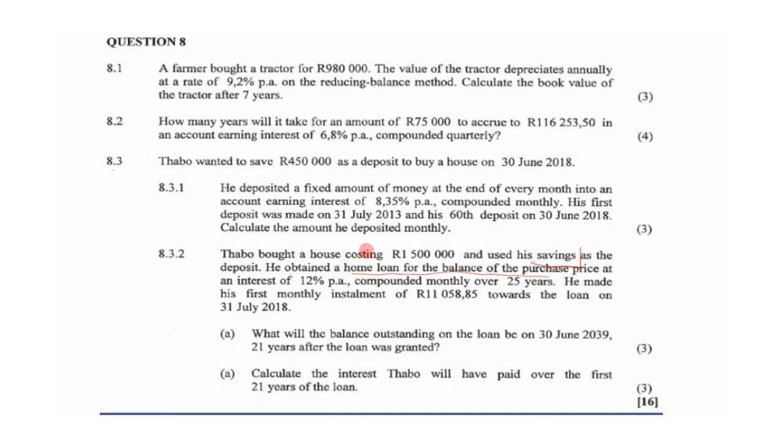So he didn't acquire a loan for this 1,500,000. Instead, he was able to pay the down payment himself by saving for those 5 years, or those 60 months. And then now he obtained a home loan for the balance of the purchase price at an interest of 12% per annum compounded monthly over 25 years. He made his first monthly installment of 11,058.85, right, towards the loan on 31 July 2018, right?